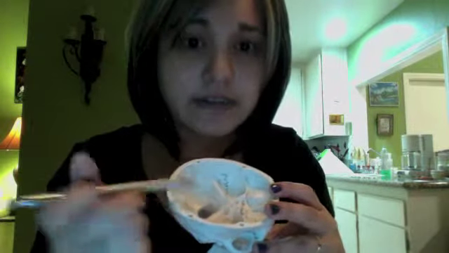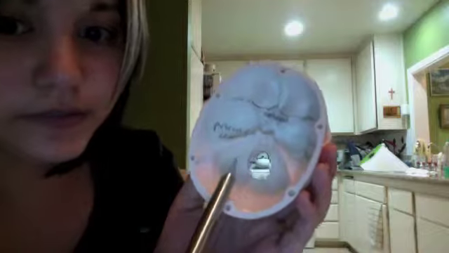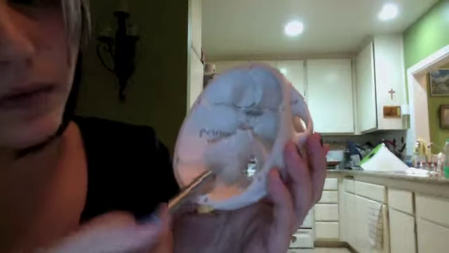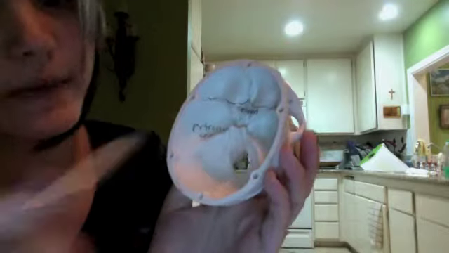Internally, we have the petrous part of the temporal bone, which houses the middle and internal ear cavities. The internal acoustic meatus is a small opening right here where the ear canal passes through.